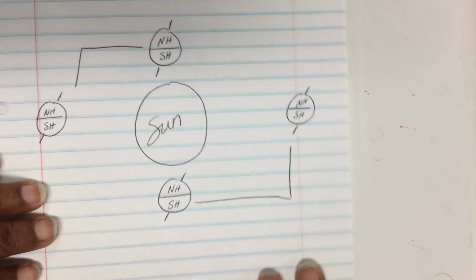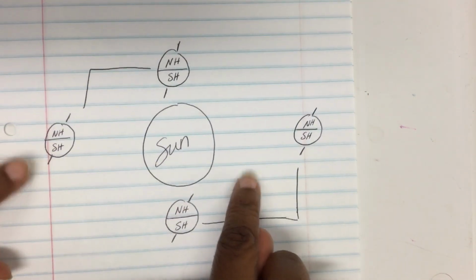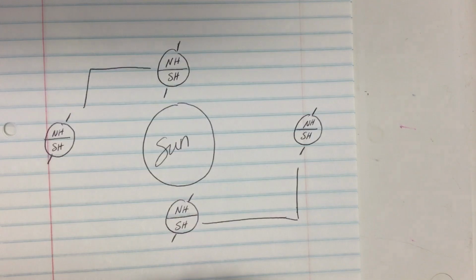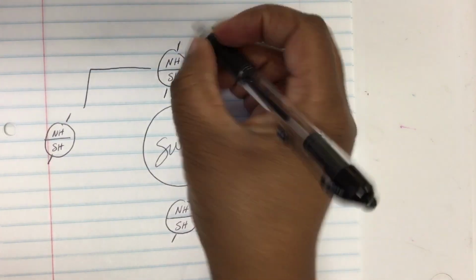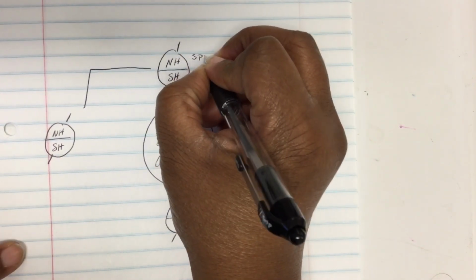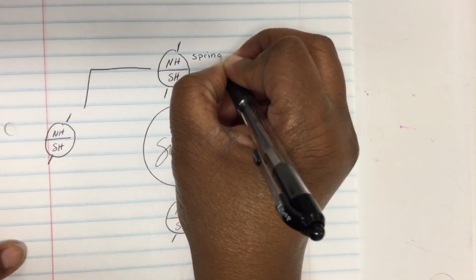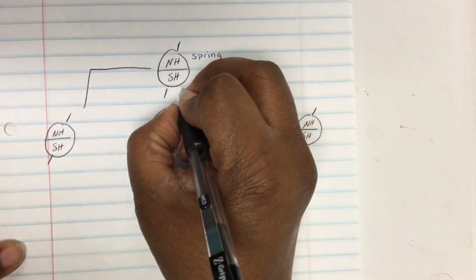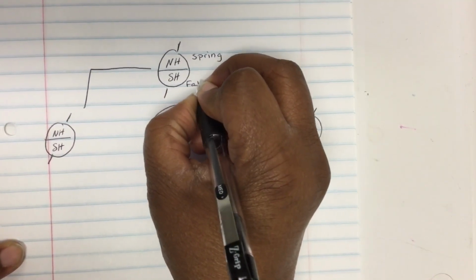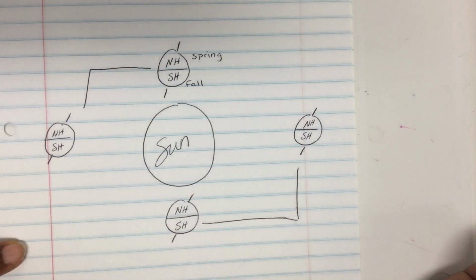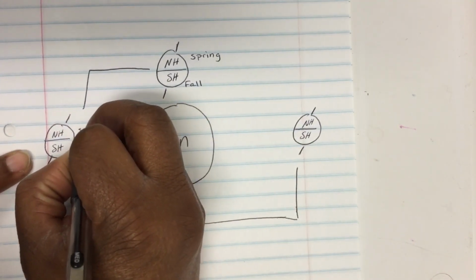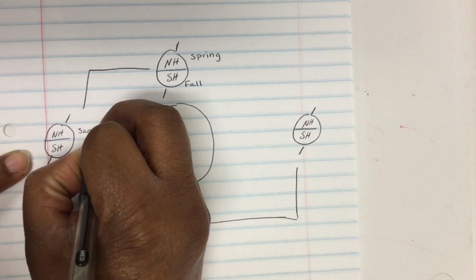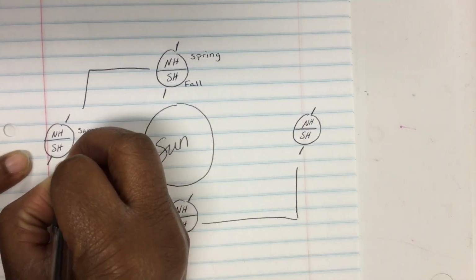Okay, if you have not drawn this, go on ahead and draw this part, and then we'll talk about it when you are done. When the Earth is in this position, we are having spring, while the bottom half of the Earth is having fall. Here, we're having summer, while the bottom half is having winter.